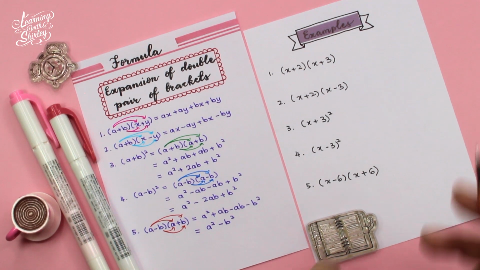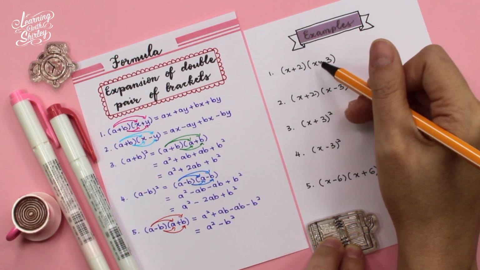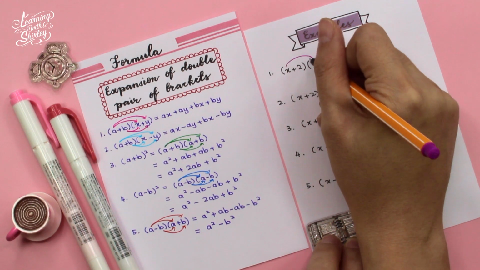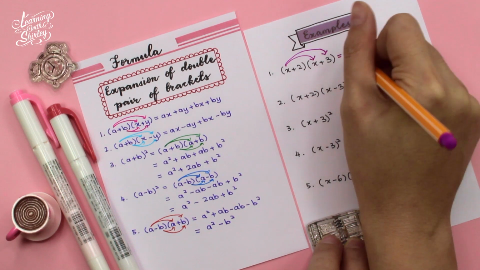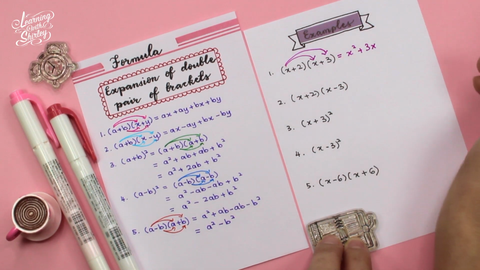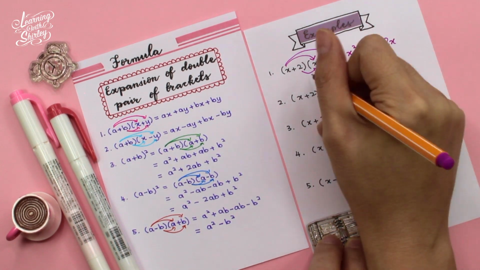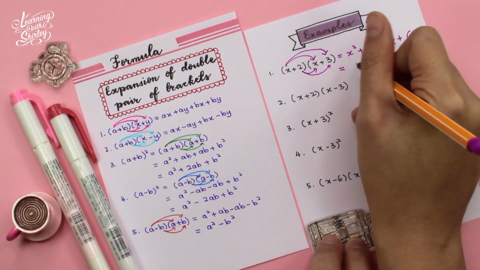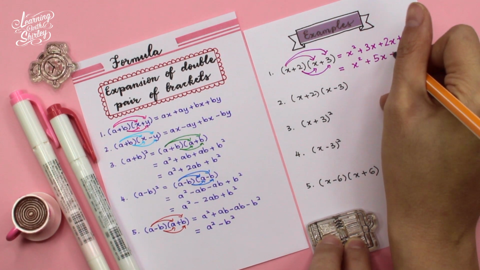Let's look at the examples. So number 1, x plus 2 times x plus 3. So first of all, we have to draw the arrows. So x times x, and then x times 3. So we get x squared plus 3x. And then 2 times x, we get 2x, and 2 times 3, we get 6. So equals x squared, 3x plus 2x is 5x, and then plus 6.